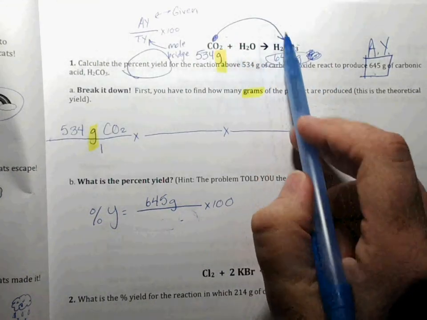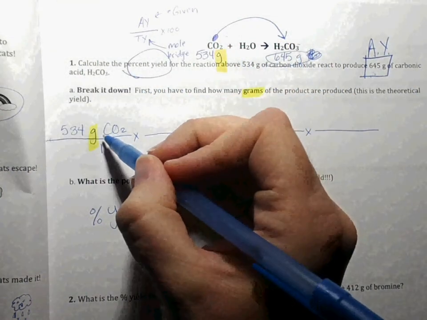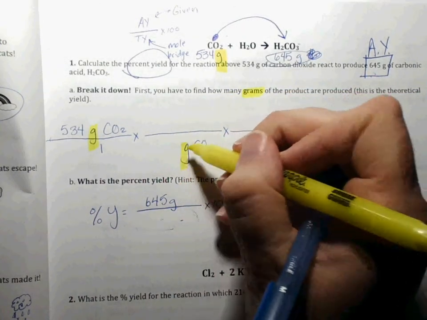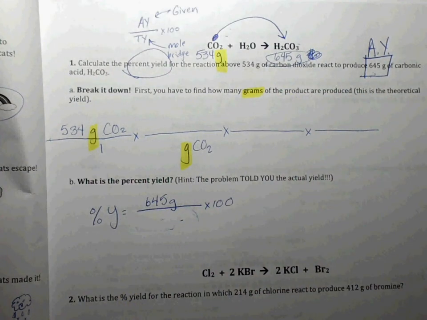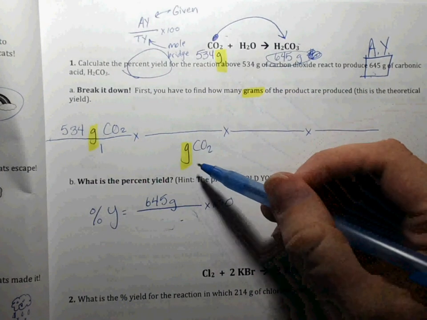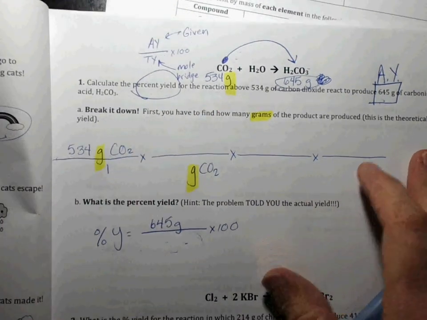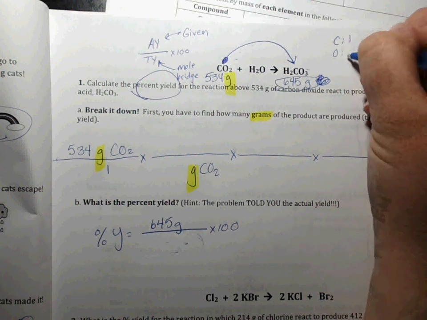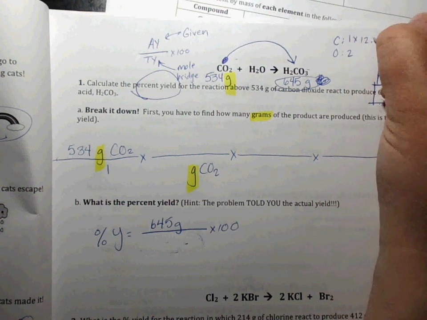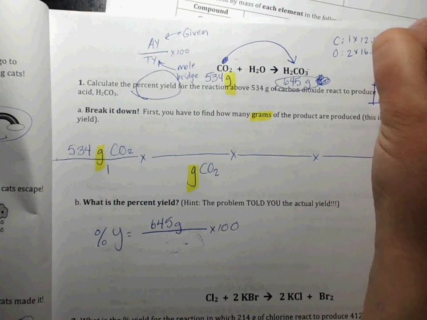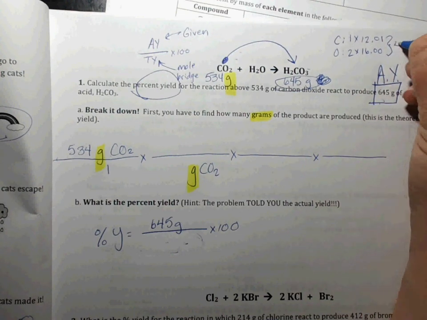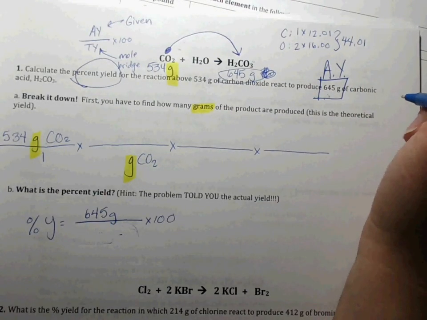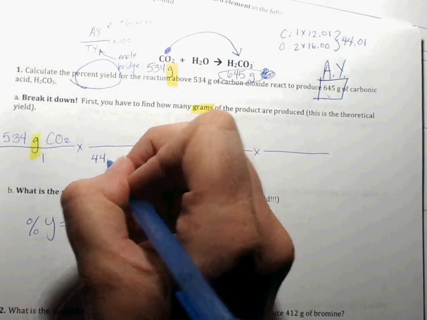We already drew the bridge, so our next step is what goes up must come down. Remember, your number of grams is going to come from the periodic table. So I'll do it up here, calculate 1 carbon, 2 oxygens. If you check your periodic table, the mass of carbon is 12.01, the mass of oxygen is 16, and if you add that all up, the mass of carbon dioxide is 44.01 grams. So that's going to come down here.